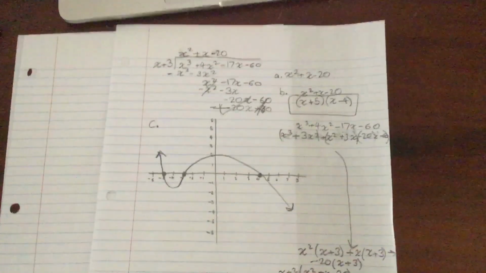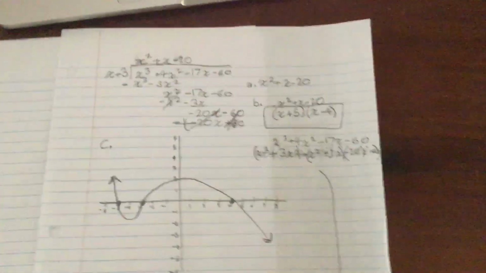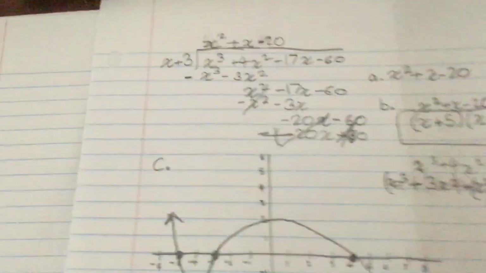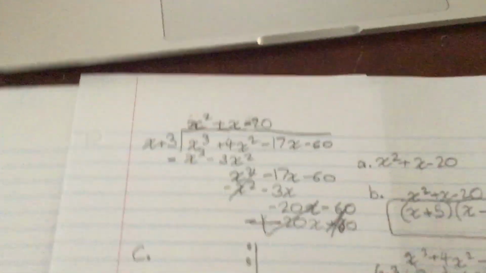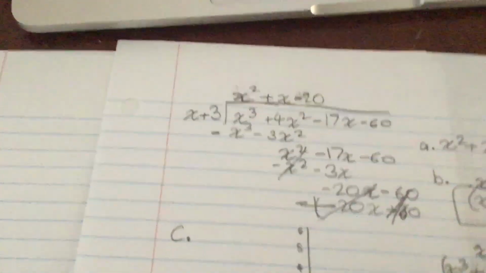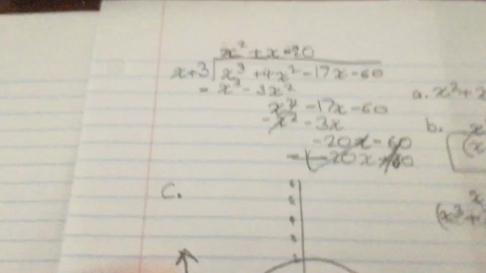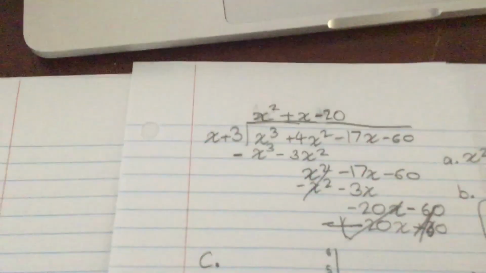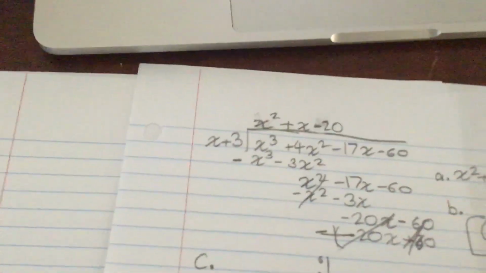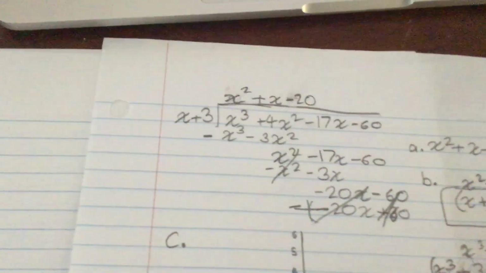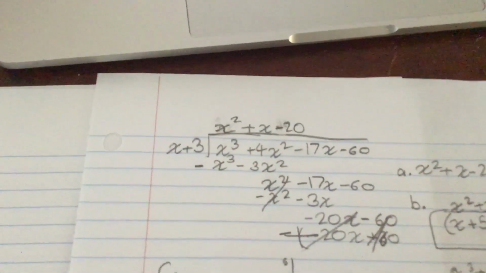So for question 2 of the final, it was x cubed plus 4x squared minus 17x minus 60 divided by x plus 3. So here it was pretty much just long division, where I started out by trying to get x cubed from x, and to get that I would need to multiply by x squared. So I put x squared up here and subtracted it by process of long division, and when I also multiply 3 by x squared, I get minus 3x, since the whole thing is subtracted.